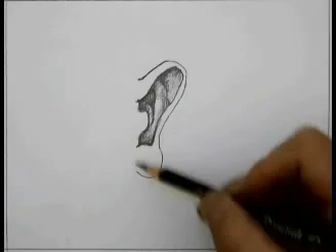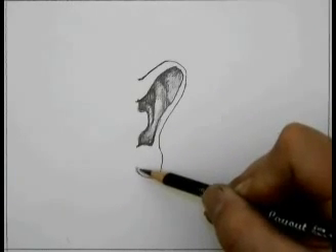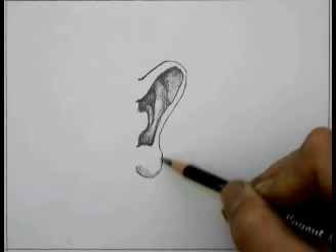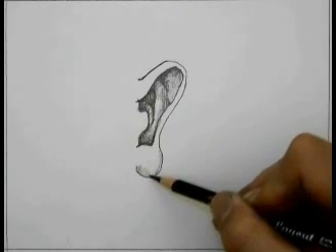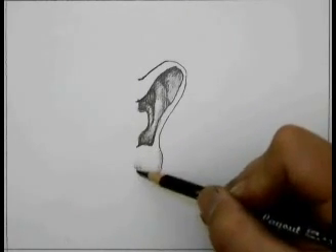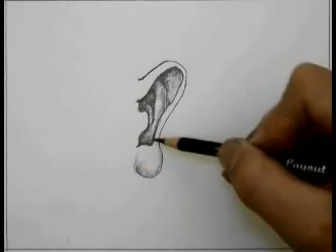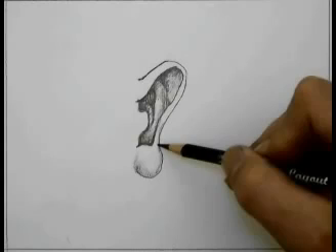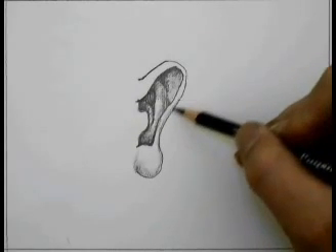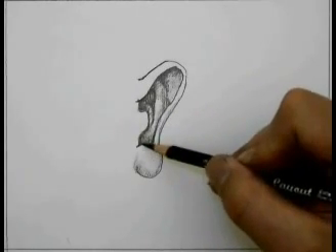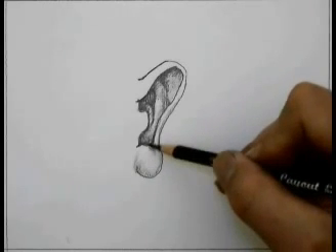Now just because you have value on the inside doesn't mean you need to neglect the value on the outside. So to give the outside part of the ear a little bit more of an illusion of form, we go around and add a little bit of value. I'm assuming that my light source is coming from the upper left hand side of the paper, so I'm putting the value on the bottom right hand side of the objects in order to create that illusion.